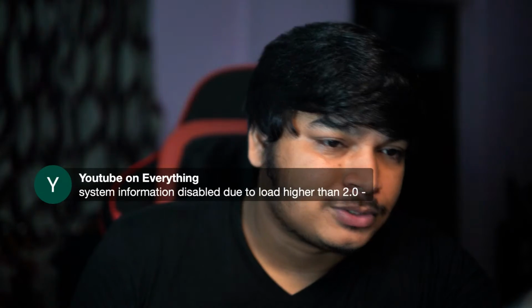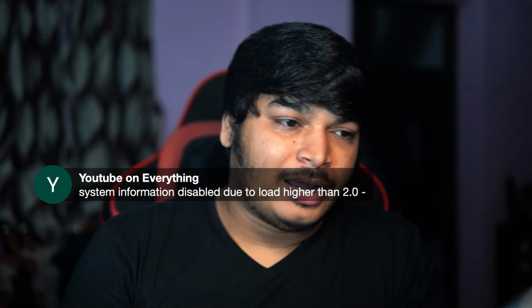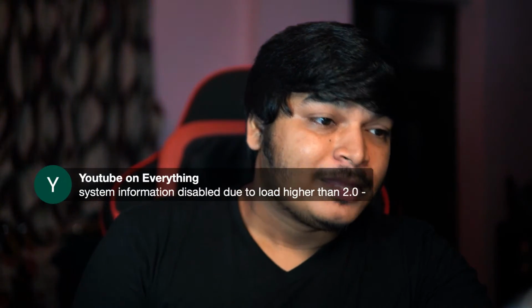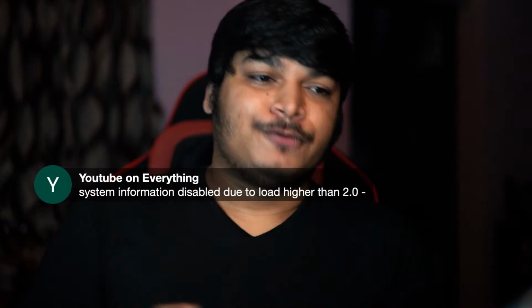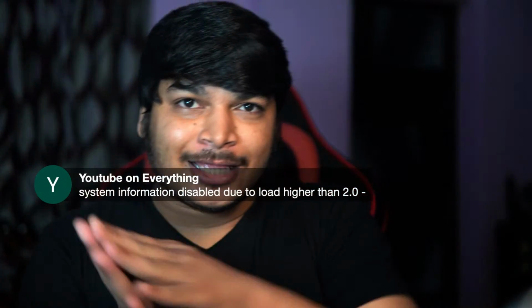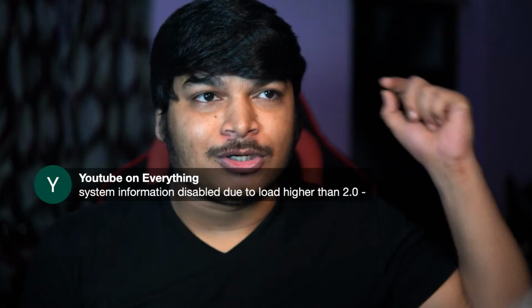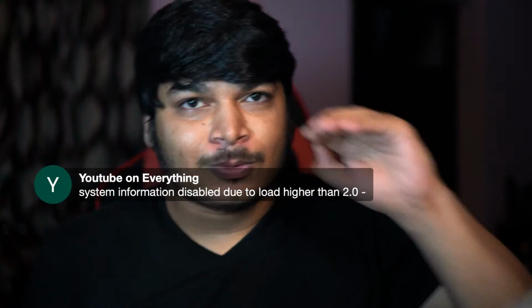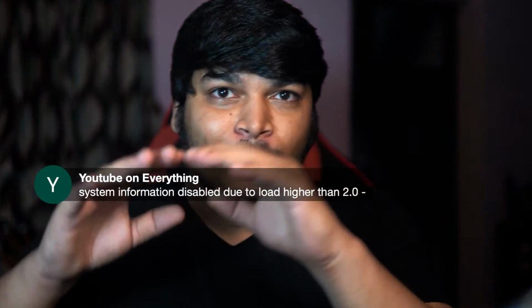Another question: system information disabled due to high load higher than 2.0. For this case, the reason is that you don't have gradual tracking. If you use CloudWatch, you can see the history, like what the CPU usage was at which point in time. You should install similar tools to find out why it's increasing.